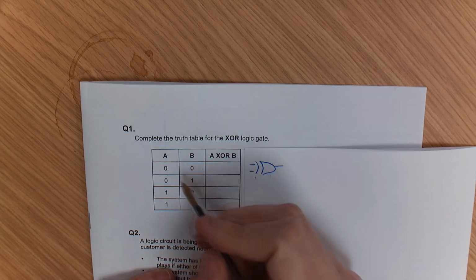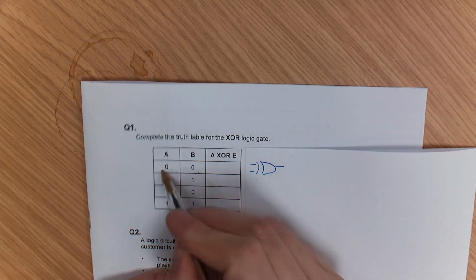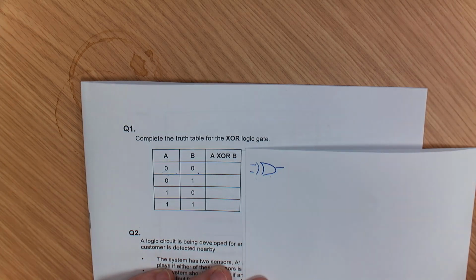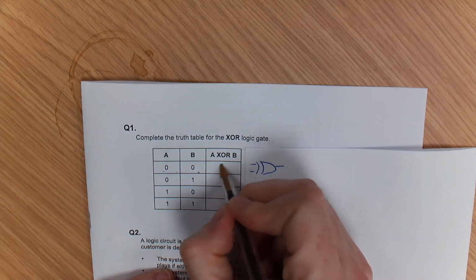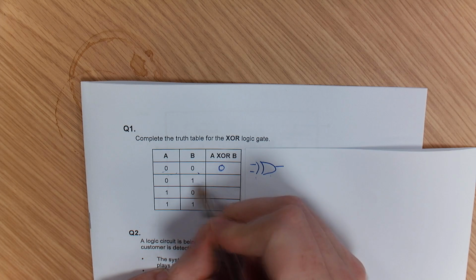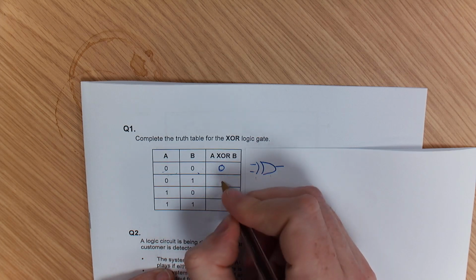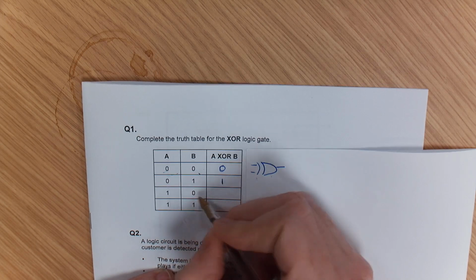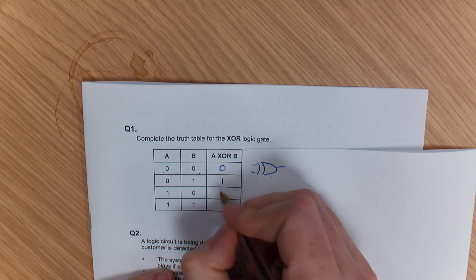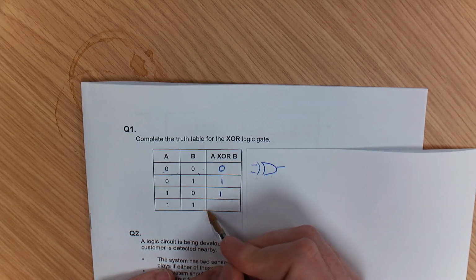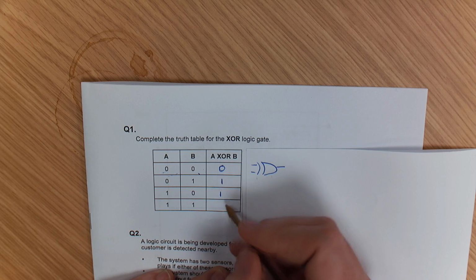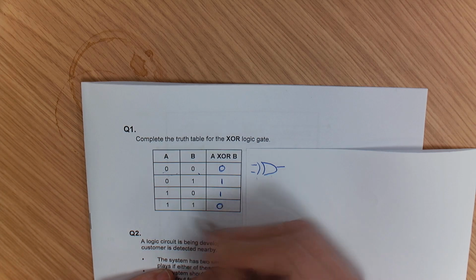Okay, it's basically one switch is going to be true. All right. So if you have a look here, both of them are false, so therefore it is false. One of them is true, so therefore it is true. One of them is true, and this one it is false because you need to have one or the other.